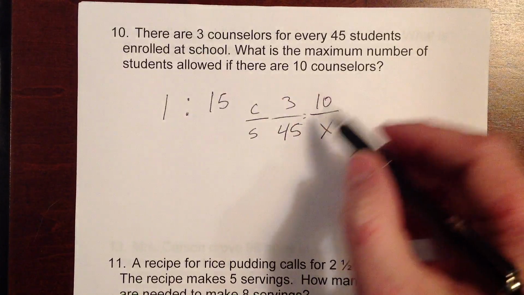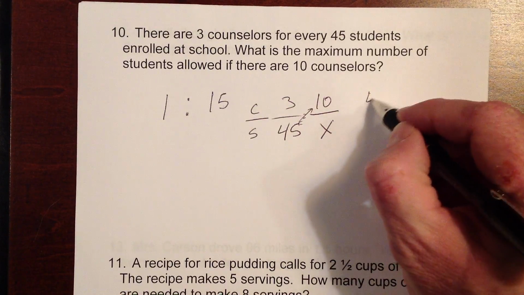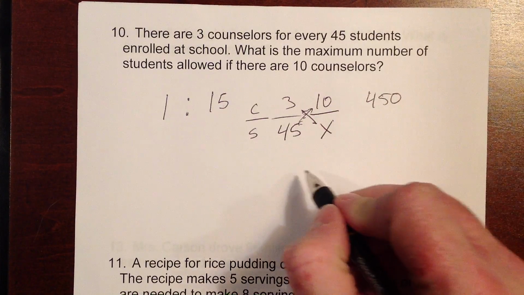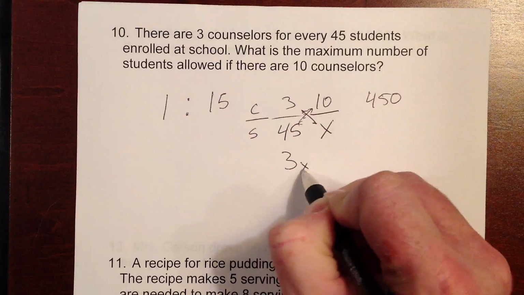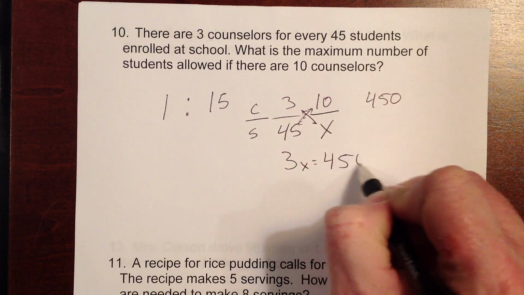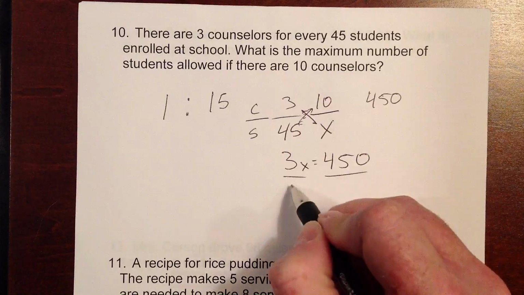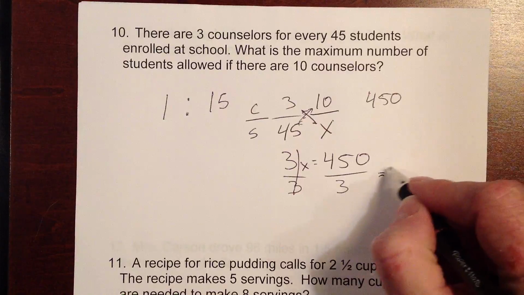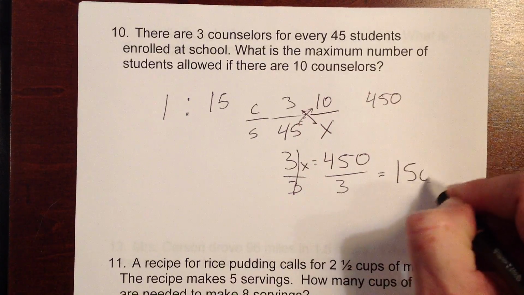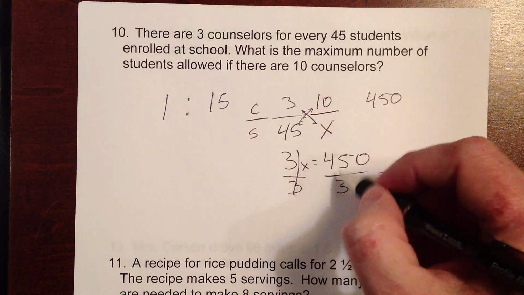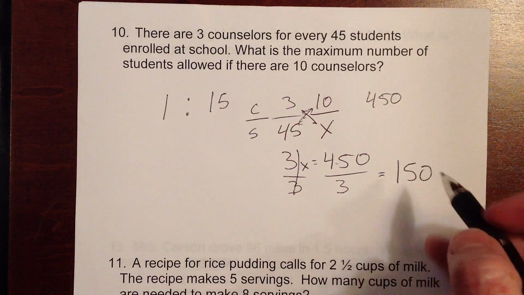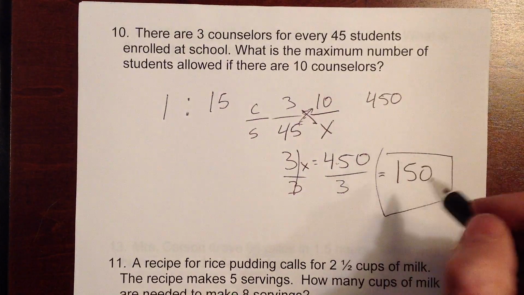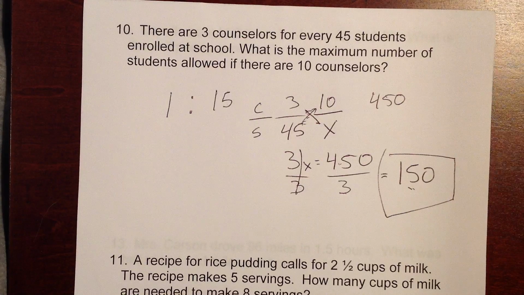Now all we simply do is cross multiply. We multiply these two together and get 450. Well, if that's the case, then these two multiplied together must also be 450. So that comes out to the equation 3x equals 450. We're going to get the x by itself, so we got to divide both sides by 3. This cancels out. This equals, just take my word for it, it's 150. And you can do that long ways when you set up this goes in the house and this is on the outside. So the answer is the maximum number of kids allowed if there are 10 counselors will be 150. They would not be allowed to have more than that if that was the rule. Okay.